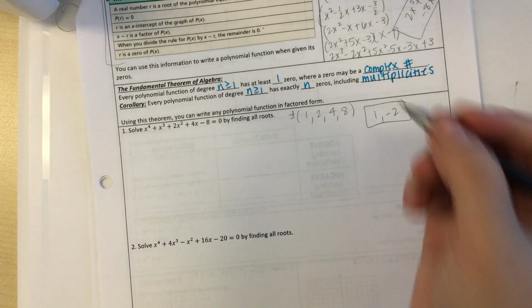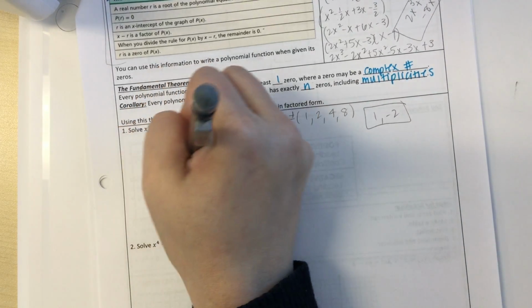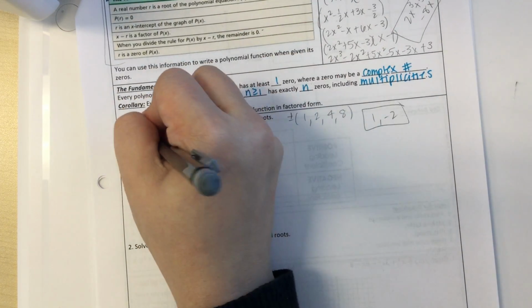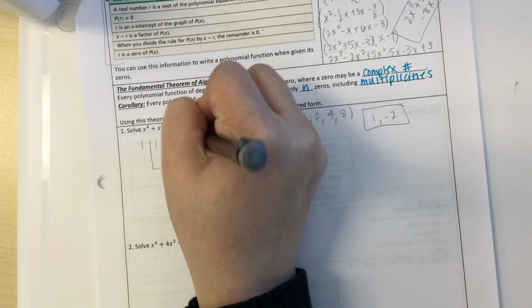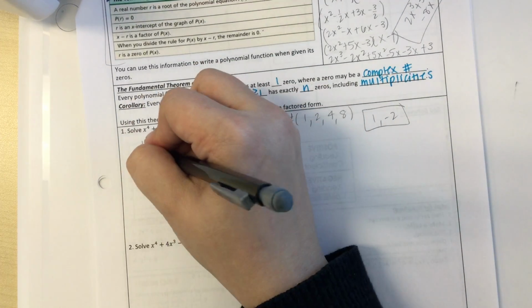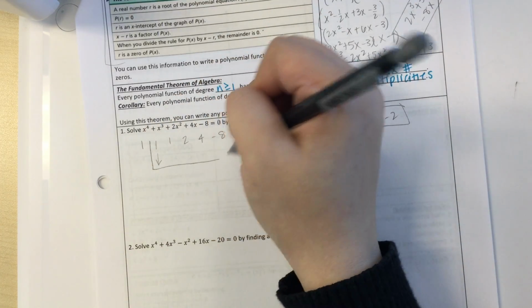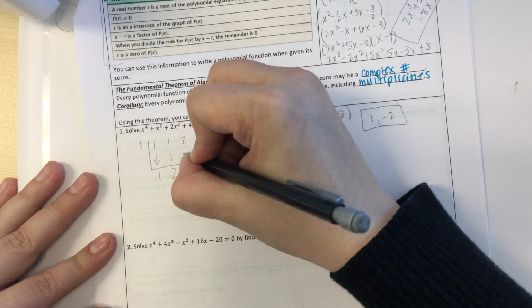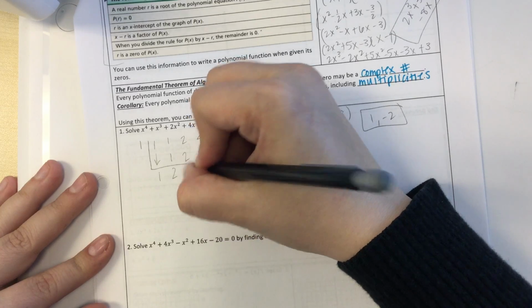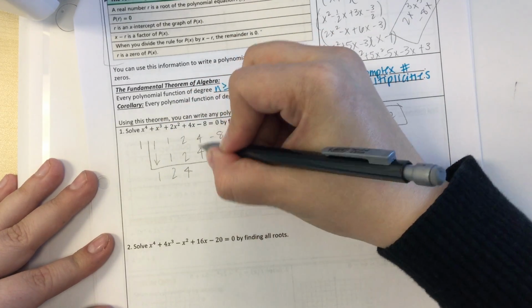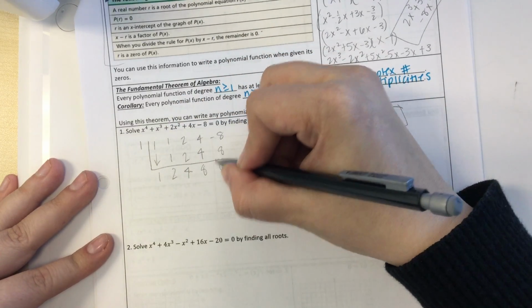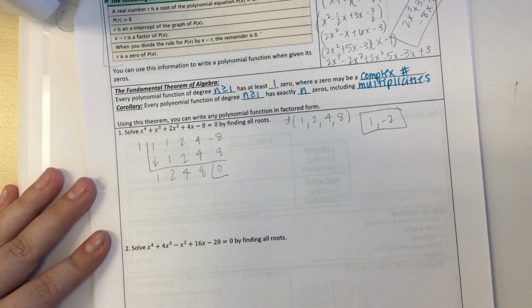And how do we check them? We use synthetic division. So put my 1 right there. Put all my coefficients right here. So 1, 1, 2, 4, -8. Remember, it's a factor if I get a 0 remainder. So 1 times 1 is 1. 1 plus 1 is 2. 2 times 1 is 2. 2 plus 2 is 4. 4 times 1 is 4. 4 plus 4 is 8. 8 times 1 is 8. 8 and -8 makes 0. Yay! So that is a factor.